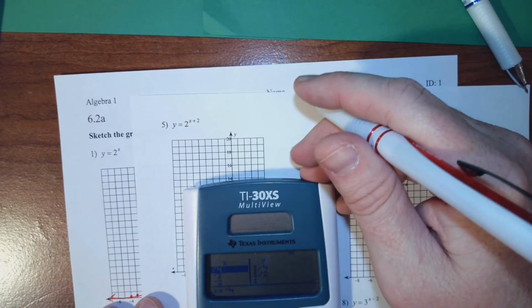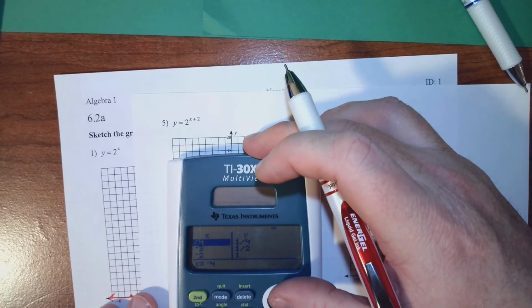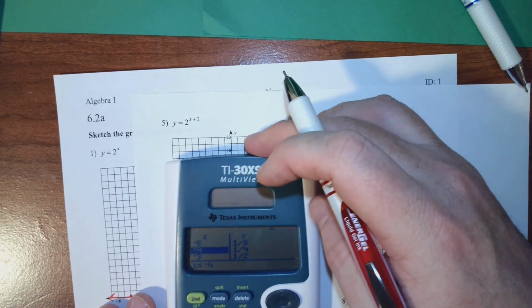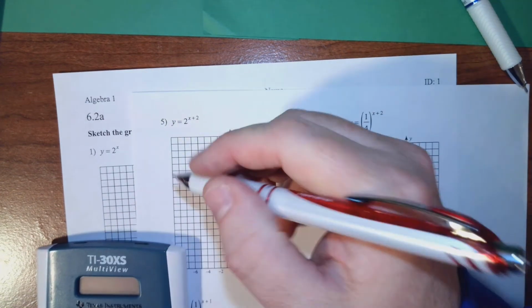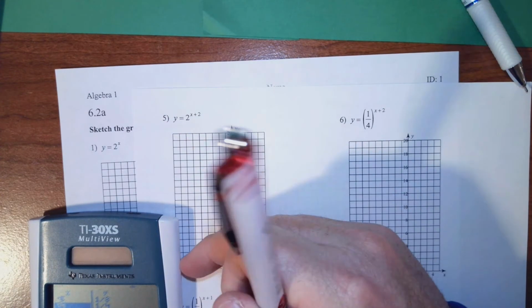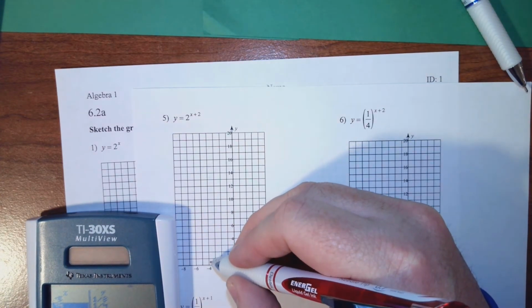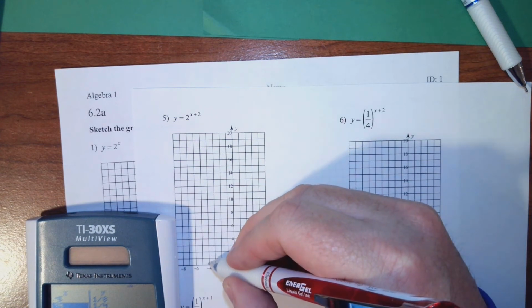So you need to write down your t-table. I've shown you how to do that already. And so maybe start at -4. I'm just going to graph these, and then we're going to look at the difference. So -4 is going to be 1/4. Okay, so maybe here.